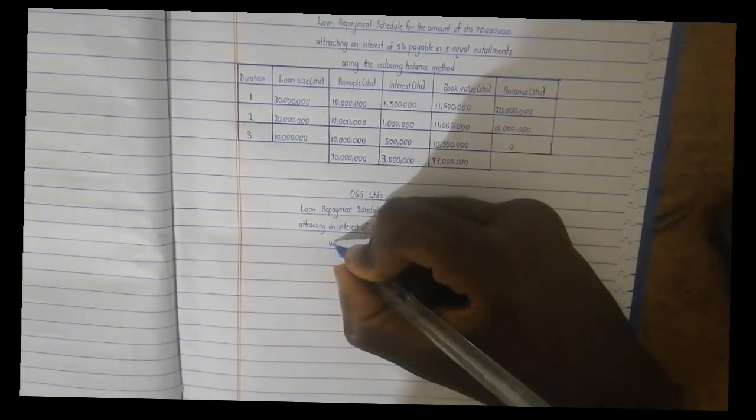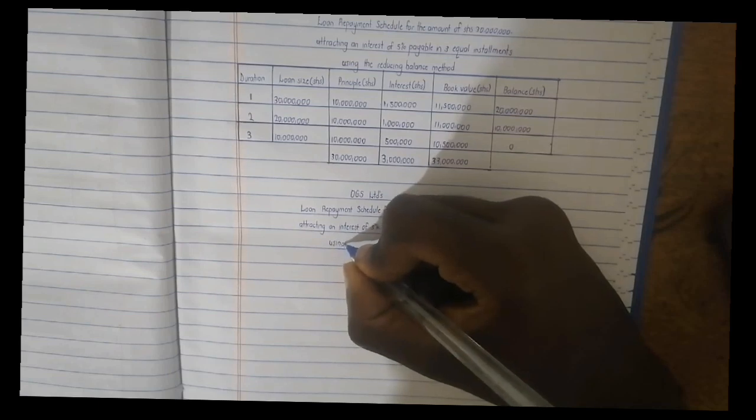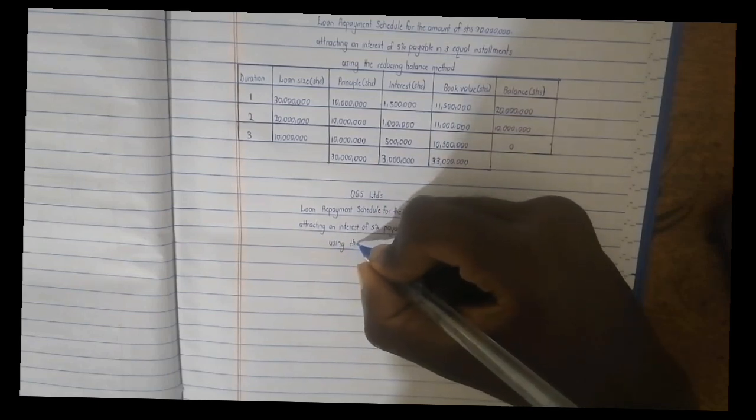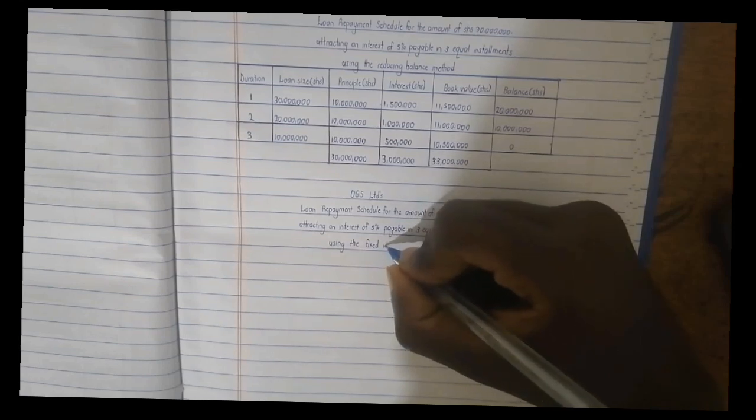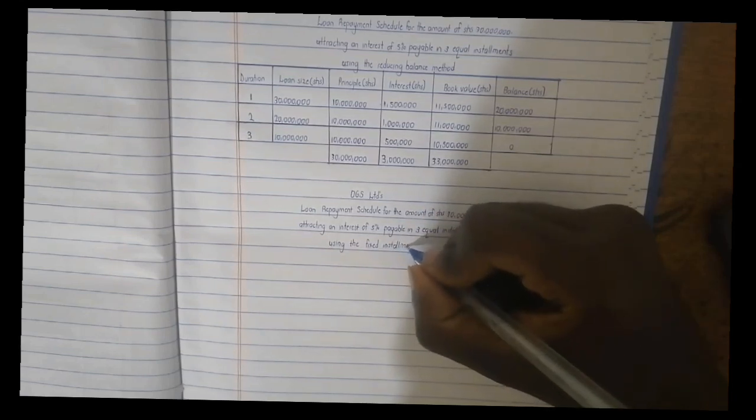So those are the 3 first columns of our title. So the last column, as we agreed, is supposed to show the method we're going to be using. So we're using the fixed installment method here.